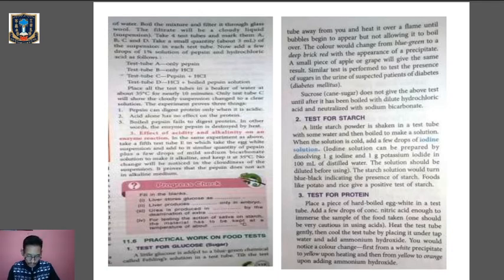So here we have finished a few experiments on digestion. Now we are going to check out the practical work on food tests. Okay, just listen carefully. We'll first take the test for glucose. And over here, one thing I want you to remember is the chemical that we are going to use for the experiment and the change in the color. So first we will test for glucose, for the sugar.